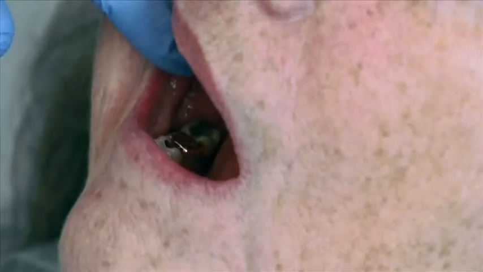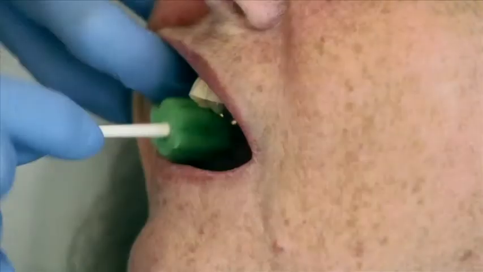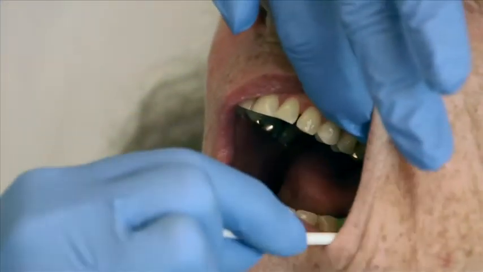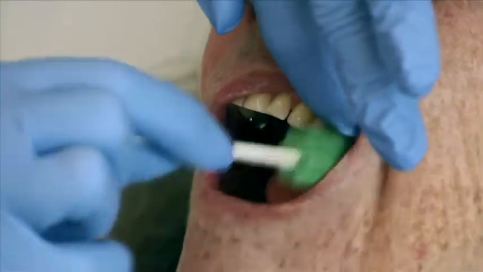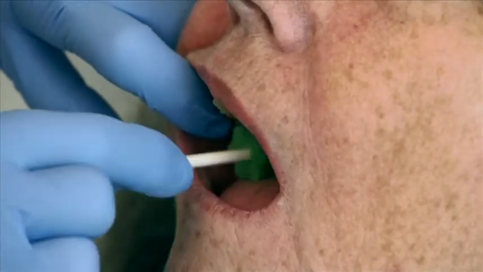Xerostomia, or dry mouth, is common in intubated patients, and the lack of saliva can exacerbate the adherence of bacteria to the tooth surfaces, leading to inflammation and greater colonization. A water-based moisturizer should be used often to lubricate the patient's mouth.